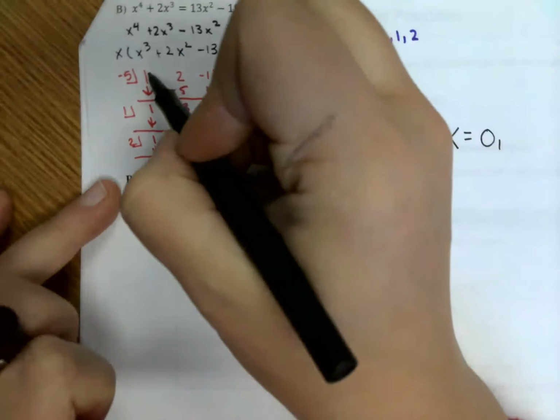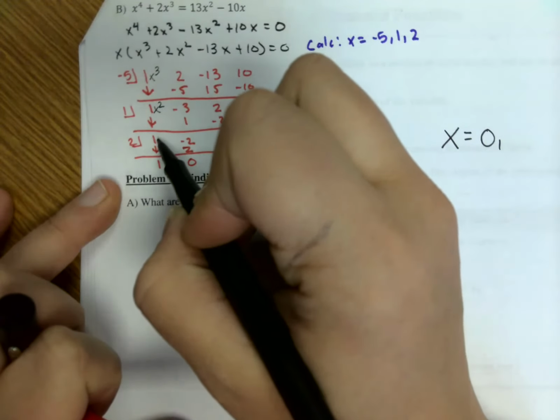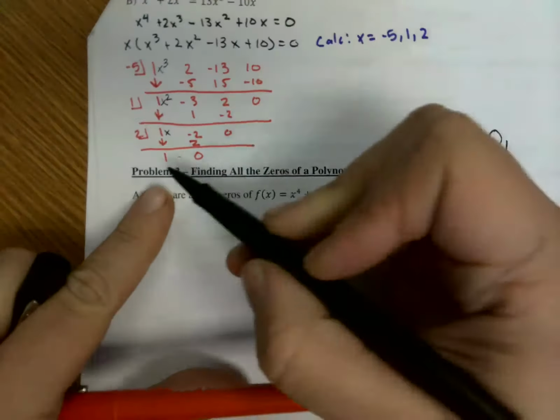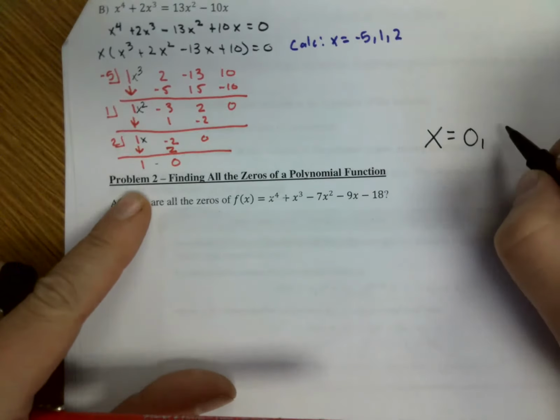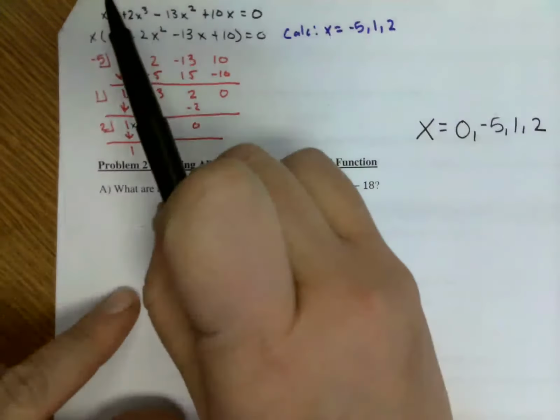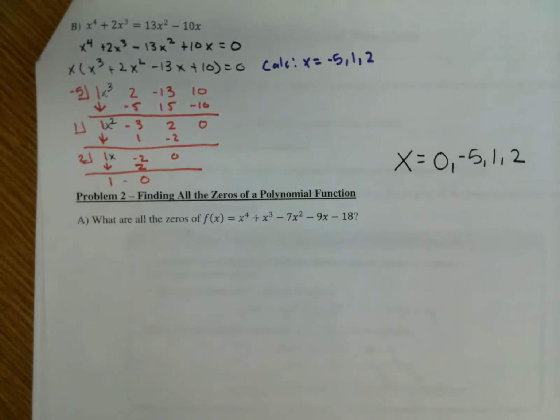Remember, this was x cubed. You divided out a degree. This was x squared. Divided out a degree. This is x. This is just a number. So I don't have any equation left over. Why? Because we found all four, remember if you look at the beginning, four zeros with our calculator.